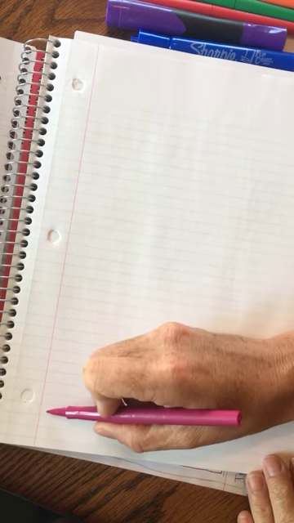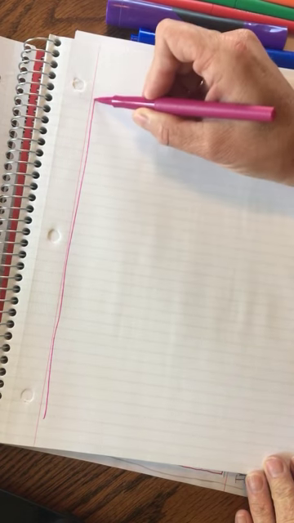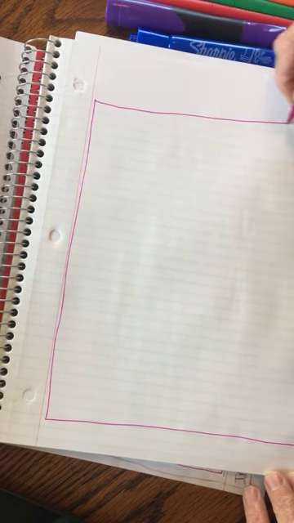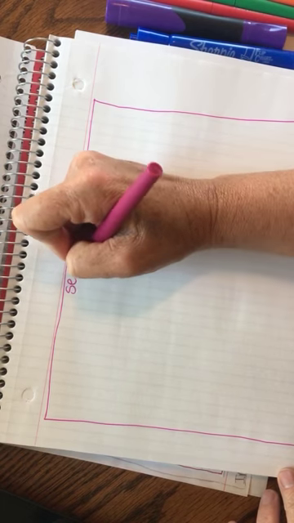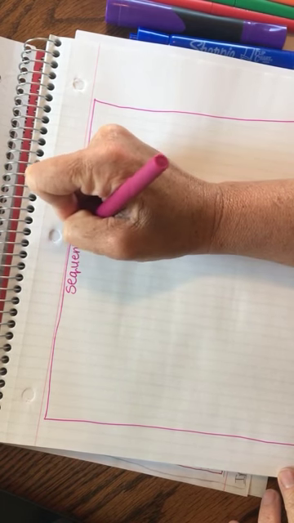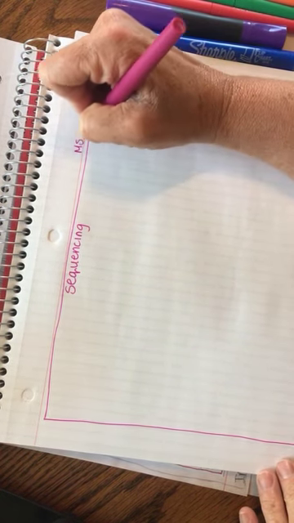So the first thing we need to do is frame our map, just like we did with every other thinking map. We want to give it a frame. Okay, and then we're going to write flow map on the bottom, and this is for sequencing. So you need to write sequencing at the top. Okay, don't forget to put your name on it and the date.